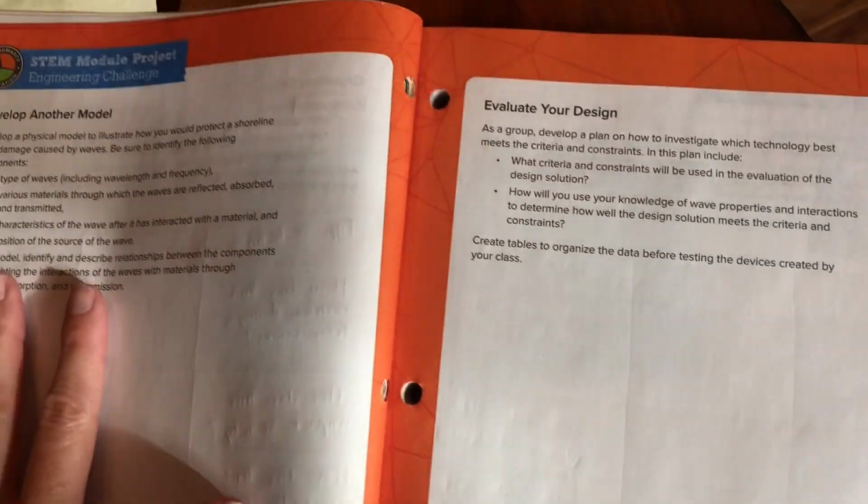And that is all you have to do for the STEM project. You do not have to do any more of these. You do not have to develop anything. We really don't have the resources to do that, okay?